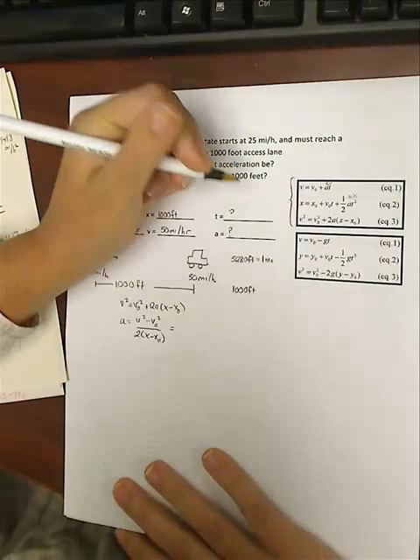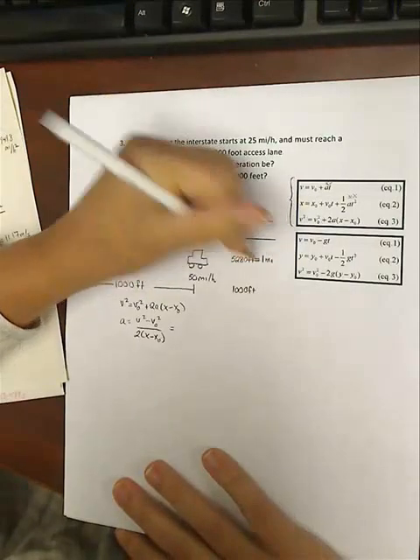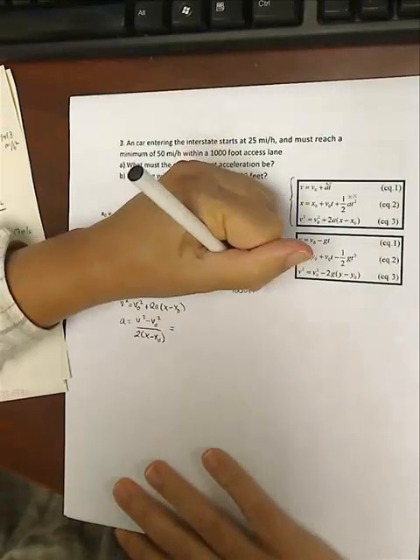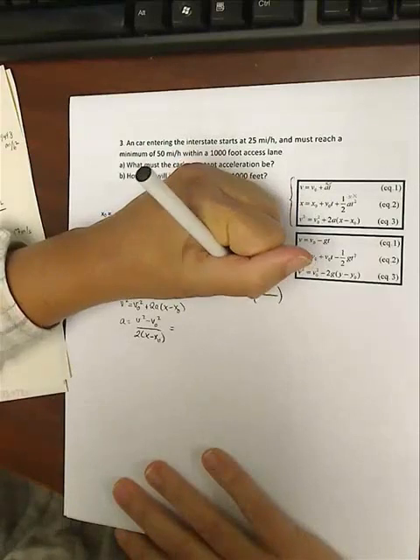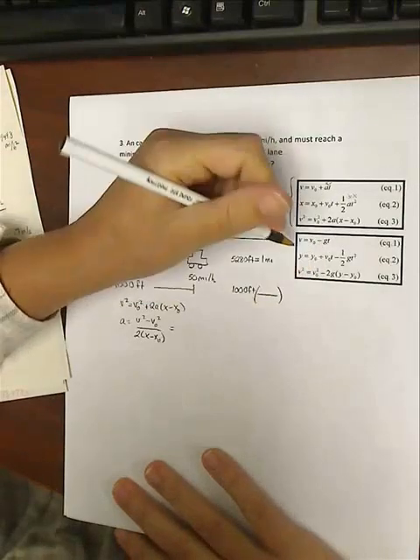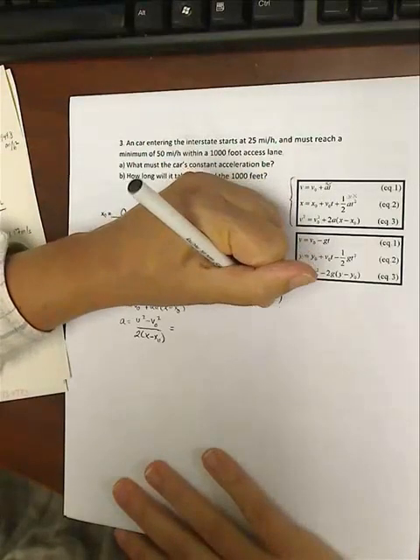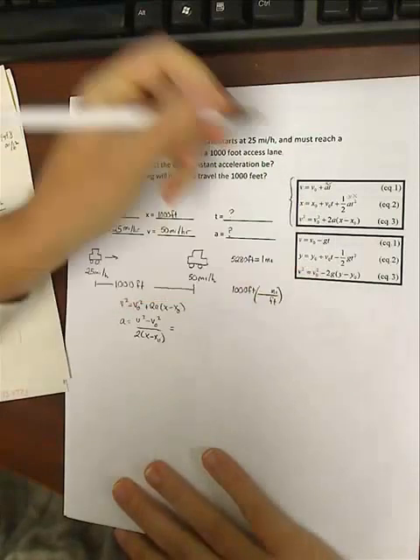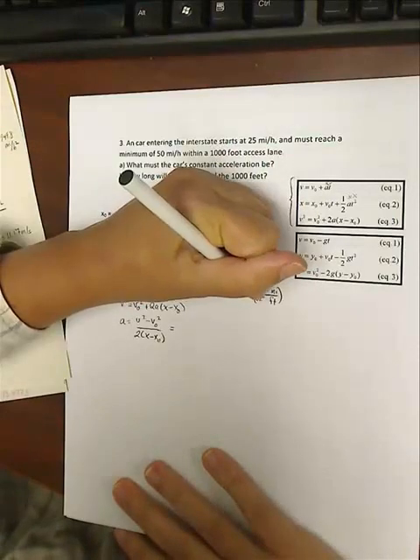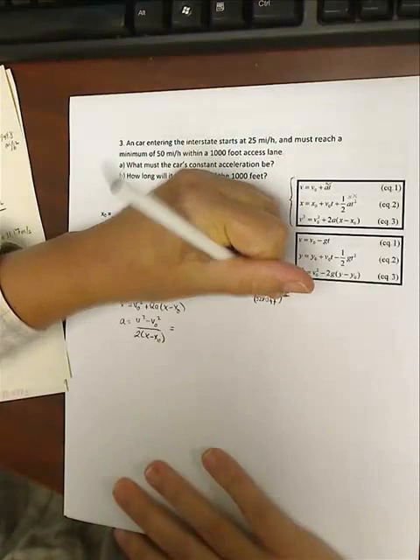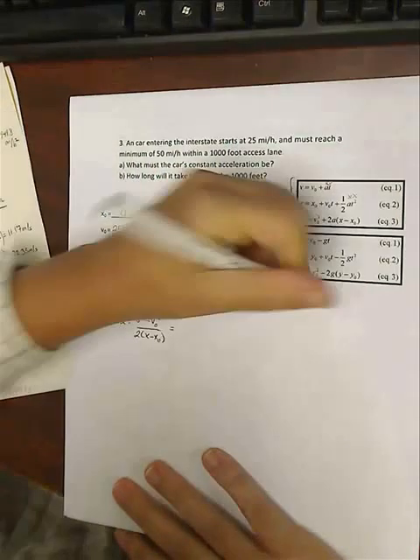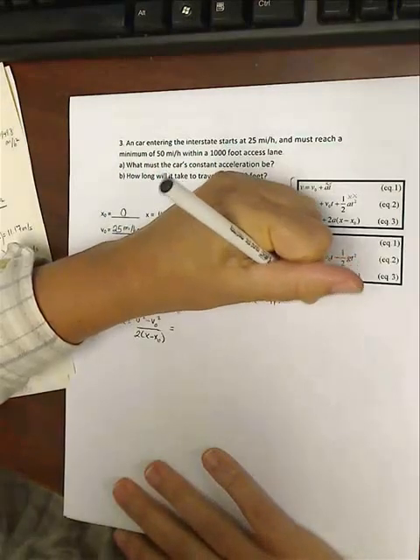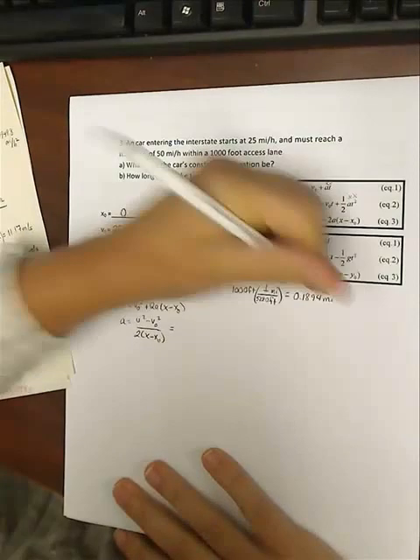You can look up these conversions on the internet, or on a test you would be given the ones that you would need. I want to cancel out the feet and turn it into miles, so I write it that way up. And if I do that, I get just under 1/5 of a mile. 0.1894 miles is my x.